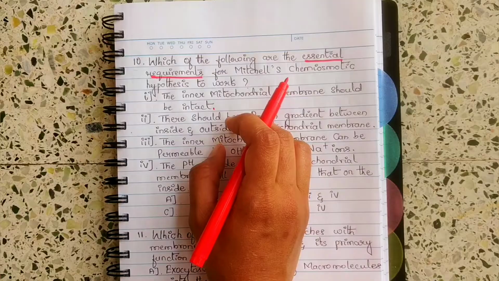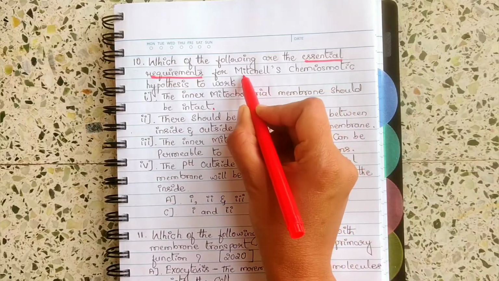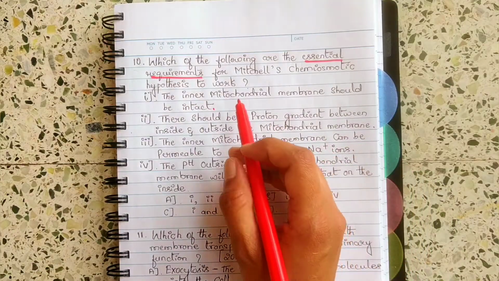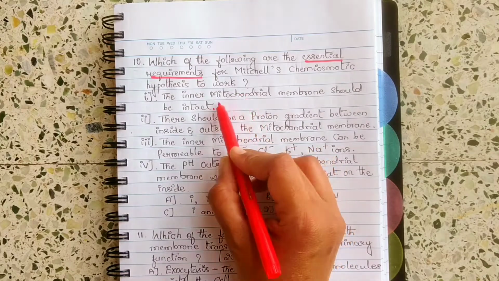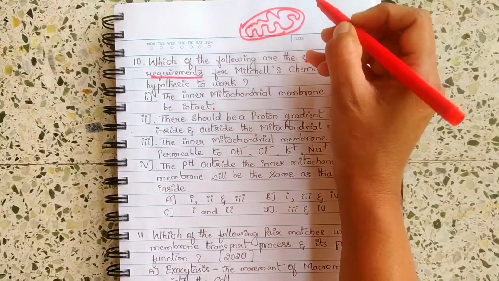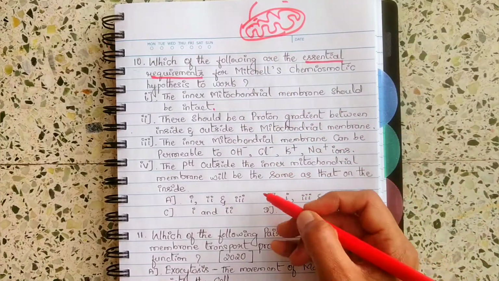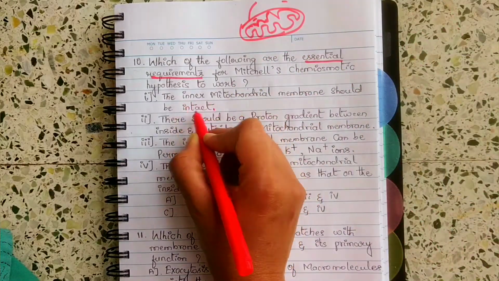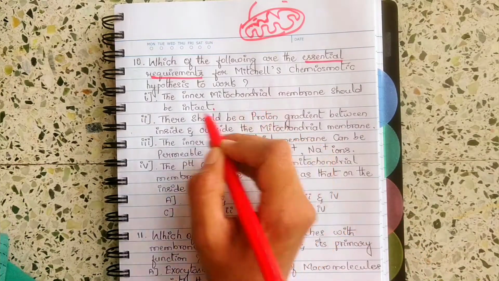Here is a key piece of information: to know the requirements, you should study this experiment, the Michaelis chemiosmotic hypothesis. Then only will you get to know the requirements. The first requirement says the inner mitochondrial membrane should be intact. In a mitochondria, this is the outer membrane, this is the intermembrane space, and this is the inner membrane. Intact means it should be in its original condition, not torn or damaged. So to study this, the inner mitochondrial membrane should be intact. That is a correct option.